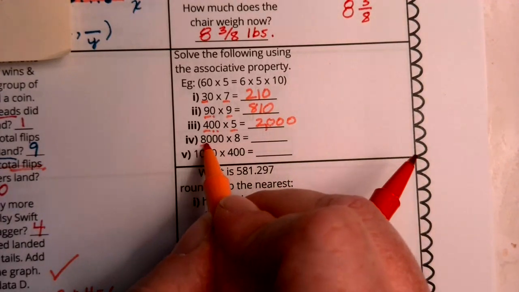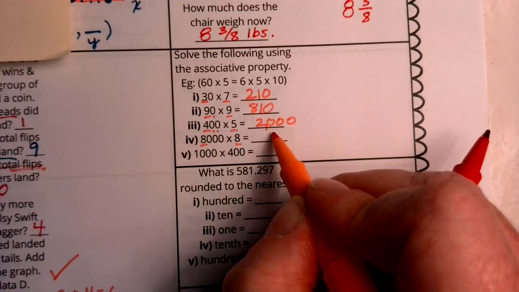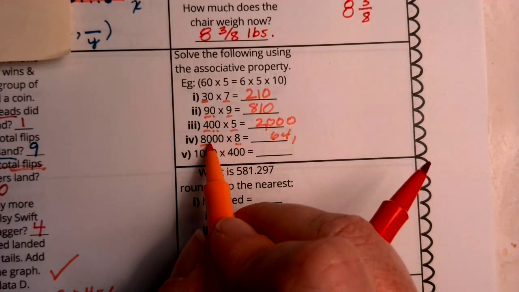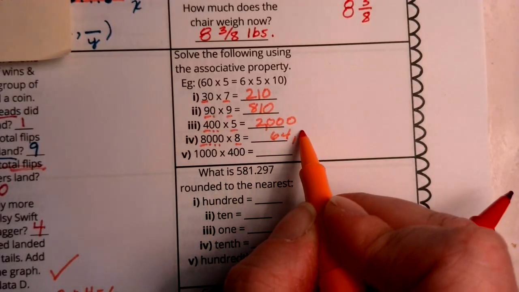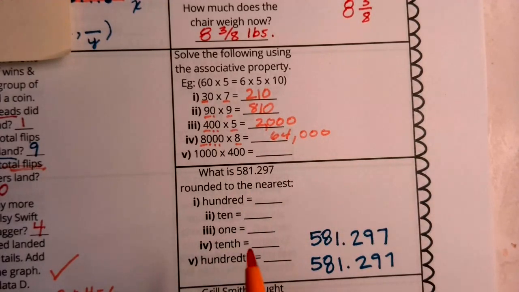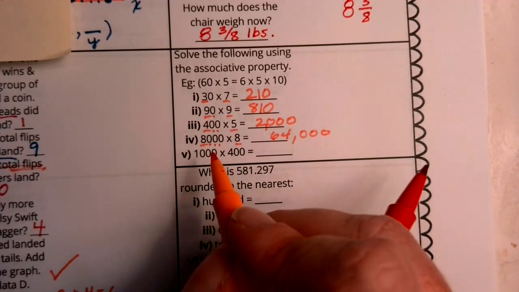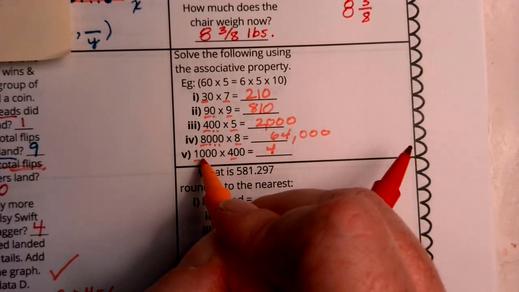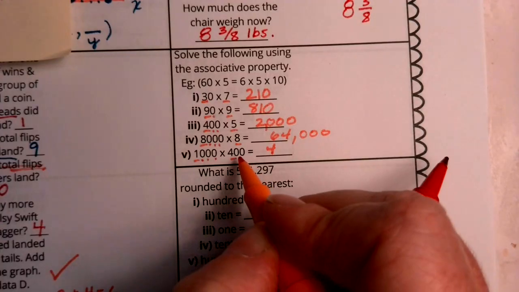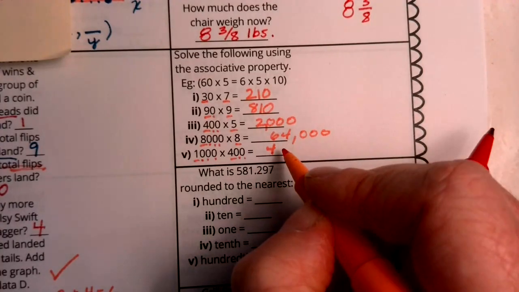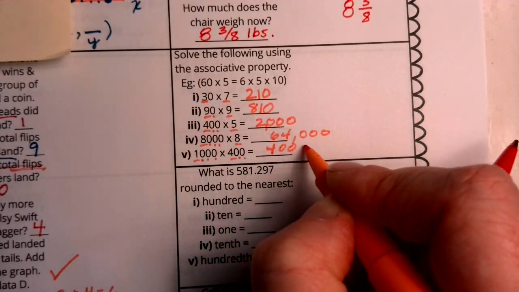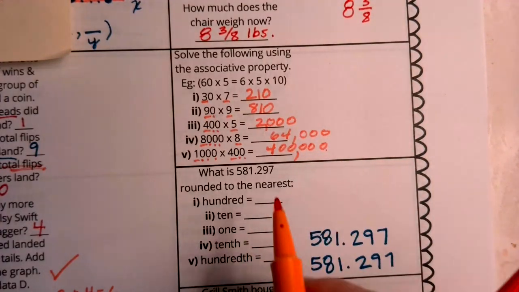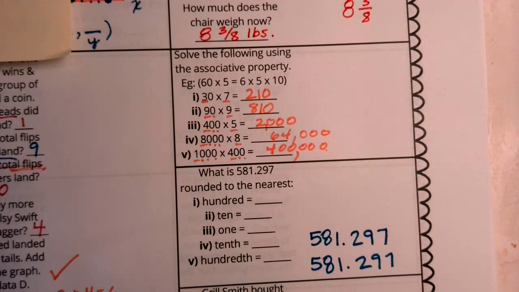Now I'm looking at 8 times 8, which is 64. And how many zeros do I have outside that basic fact? Well, we have 1, 2, 3. Let's add those 1, 2, 3. We have 64,000. Now we have 1 times 4 is 4, but there's a lot of zeros. There's 3 extra zeros over here. There's 2 extra zeros over here. That gives us 5 zeros. 1, 2, 3, 4, 5. We have our answer of 400,000.